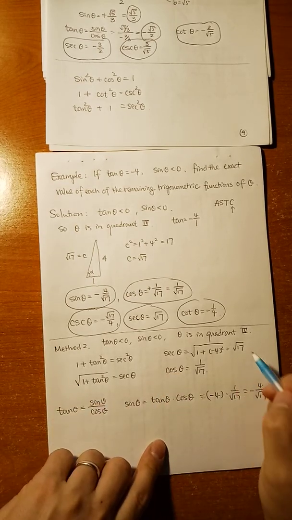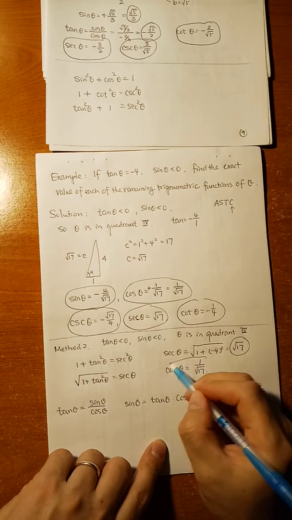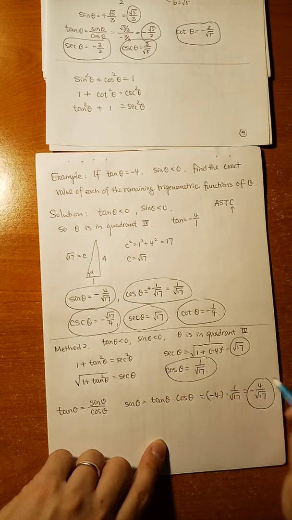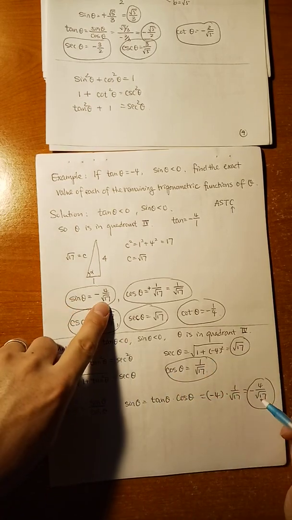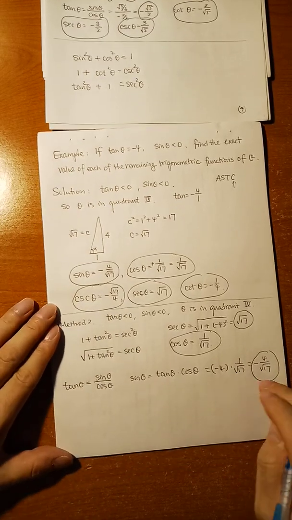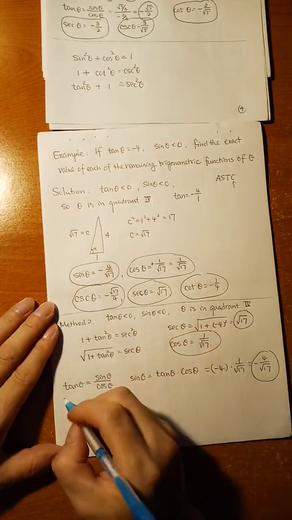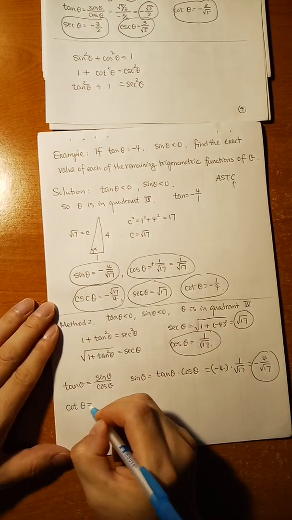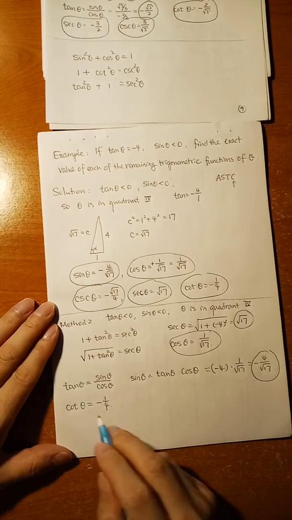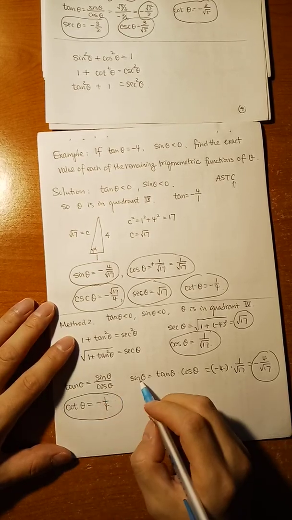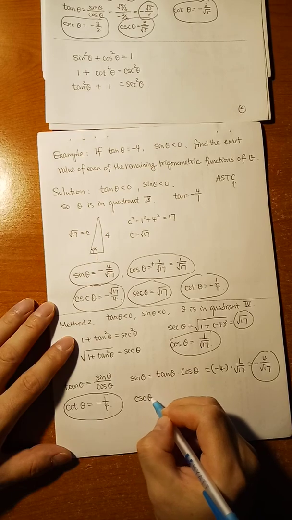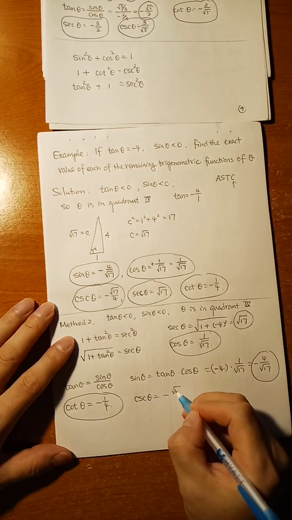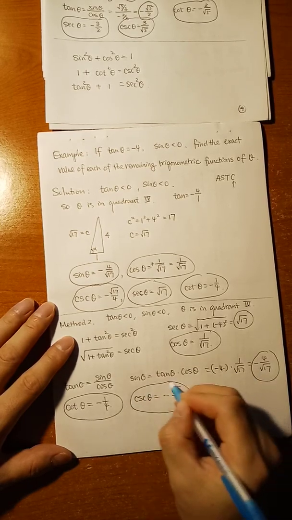So let's see what we got. At least so far they're all correct. Cotangent theta is negative 1 over 4. And sine, you flip sine, you get cosecant: negative square root of 17 over 4. That's the fifth.